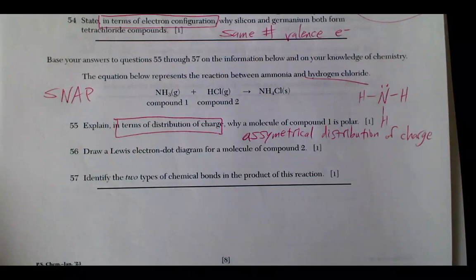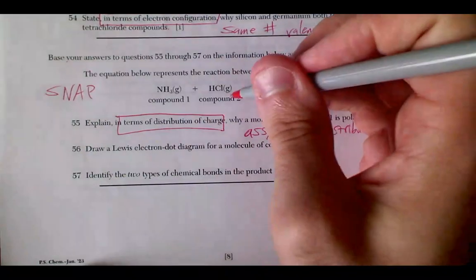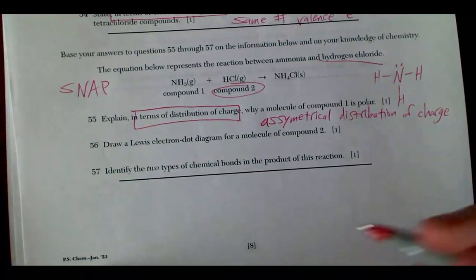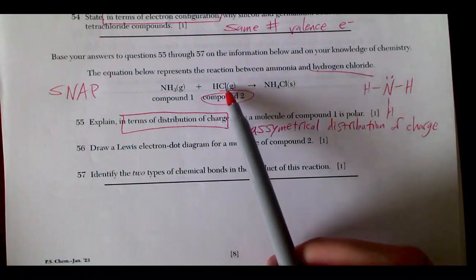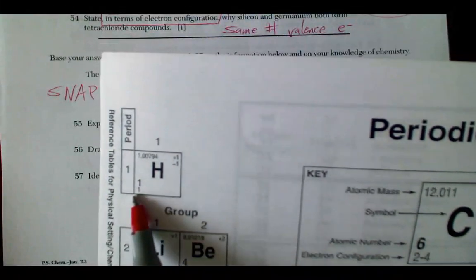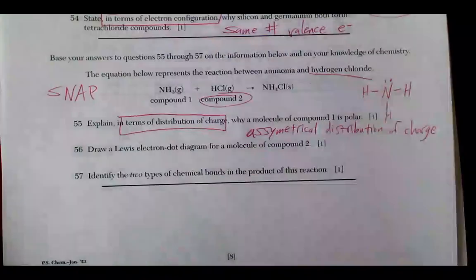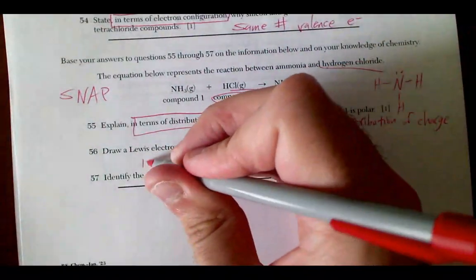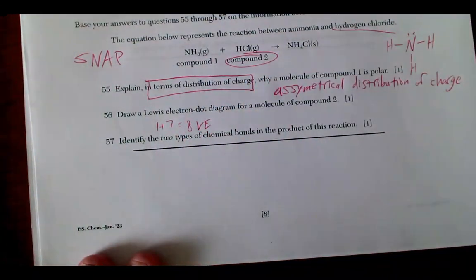Draw a Lewis dot diagram for a molecule of compound 2. We got to draw HCl. That's compound 2. Now, if you remember what it looks like off the top of your head, great. I don't assume you do. So for these kinds of covalent compounds, we have to add up valence electrons. I'm going to go to our periodic table and see that H has 1 valence electron, and Cl on the other side has 7 valence electrons. So 1 plus 7 gives us 8 valence electrons we need to use to draw this molecule.